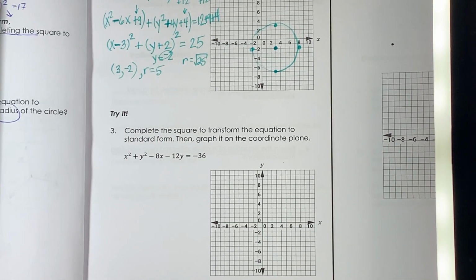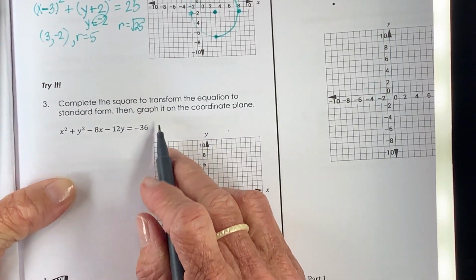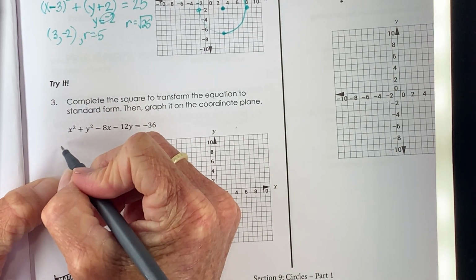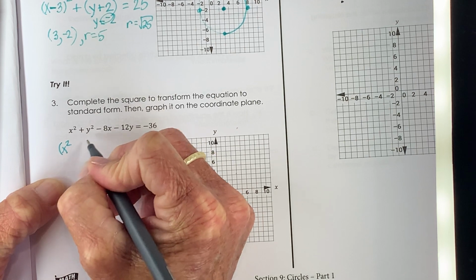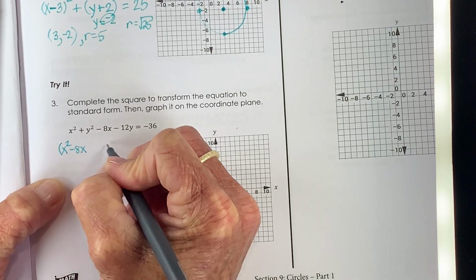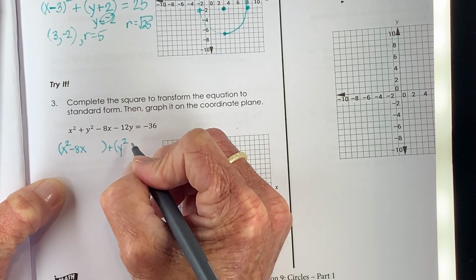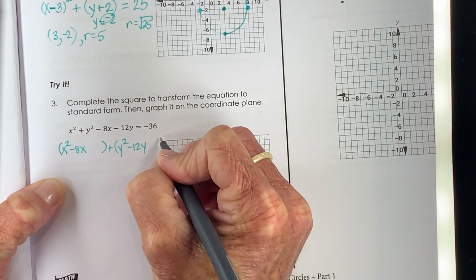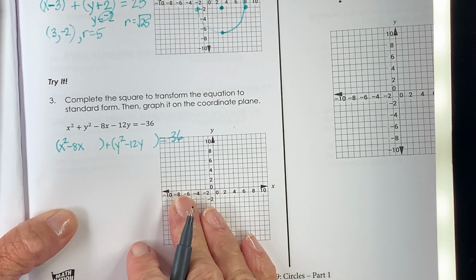All right, number 2, same process. So we need to group up our x's to start with. This time our constant's already been moved over to the other side. We're not going to have to worry about that. I'm just going to rearrange it. I'm going to go ahead and put them in parentheses. So I have the x squared and the minus 8x. I'll save some room. Plus the y squared and the minus 12y, and we'll save some room. And that equals our negative 36.